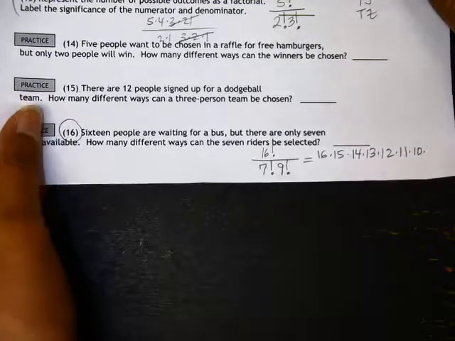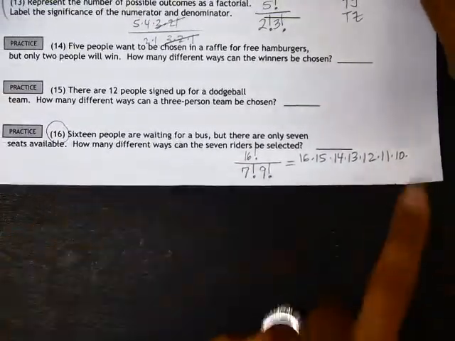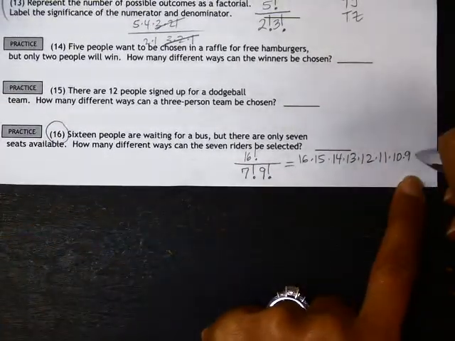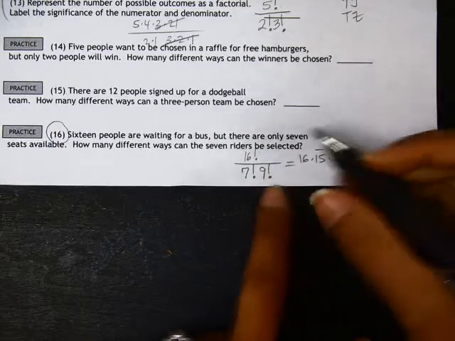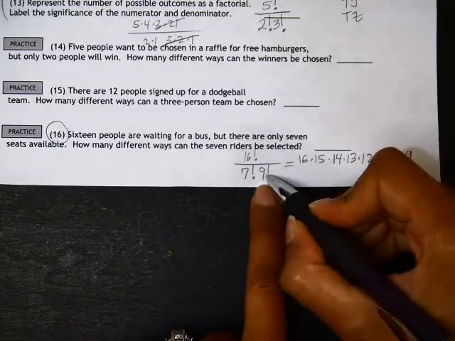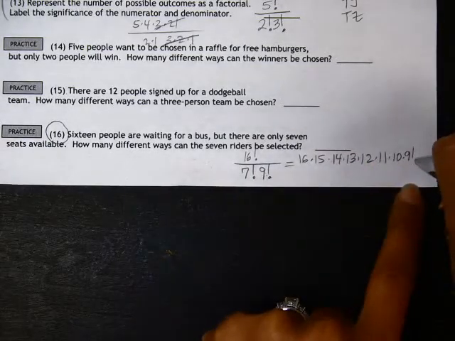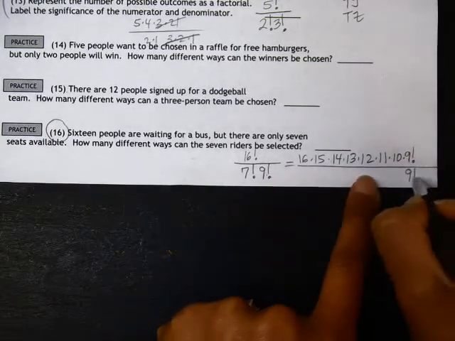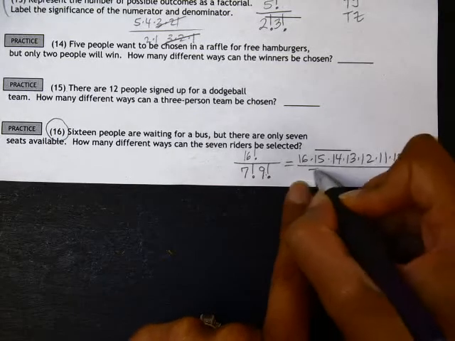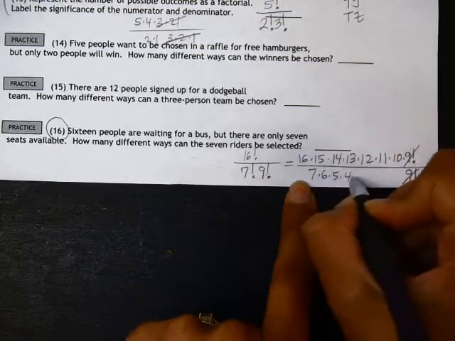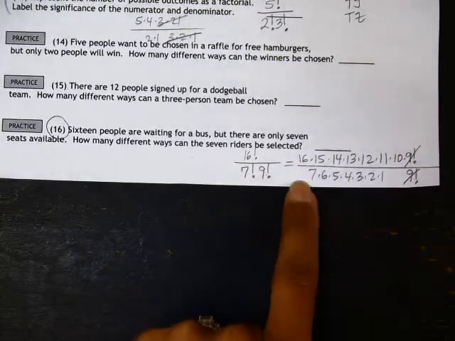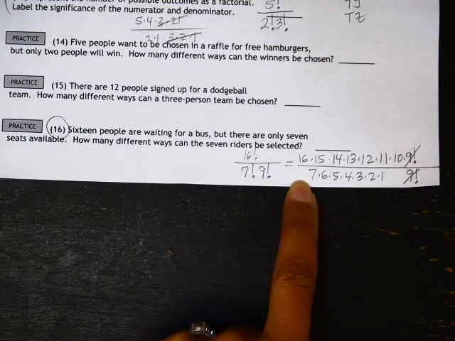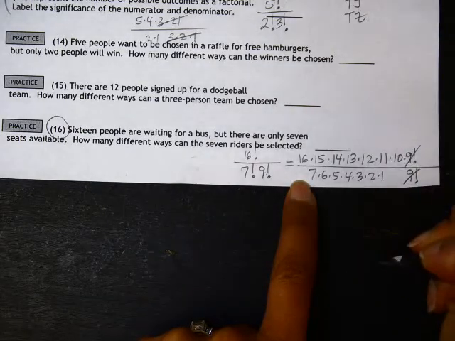one shortcut you can use when you're using a larger number here is you know that 9, 8, 7, 6, 5, 4, 3, 2, 1 is going to cancel with the 9 factorial here. So instead of writing it all out, I'm going to end the numerator with the 9 factorial because it's going to end up just canceling with this one. And then we have 7, 6, 5, 4, 3, 2, 1.